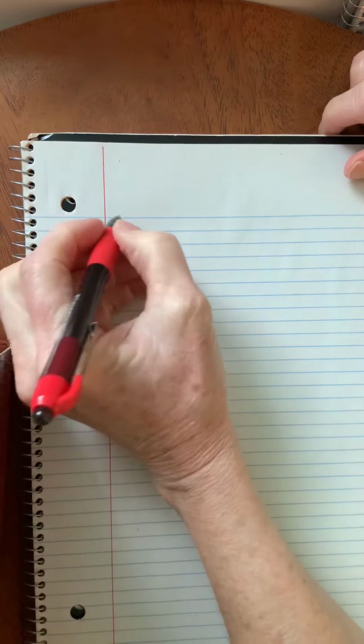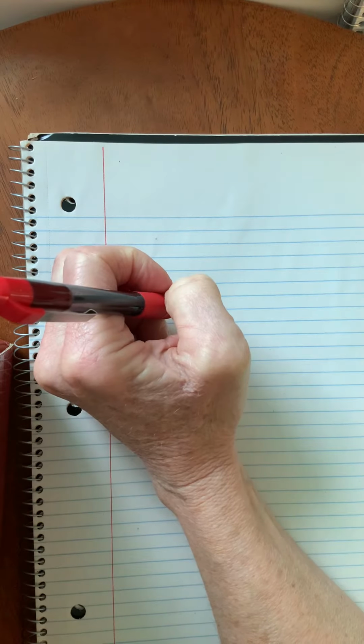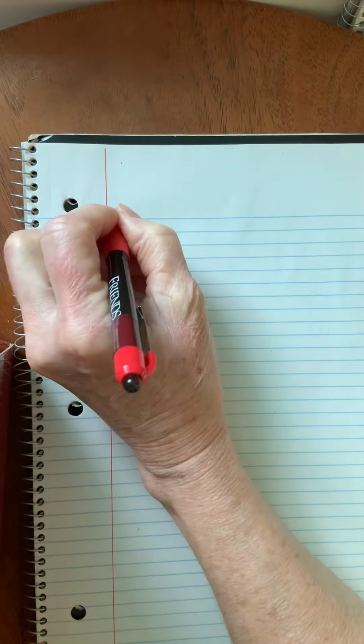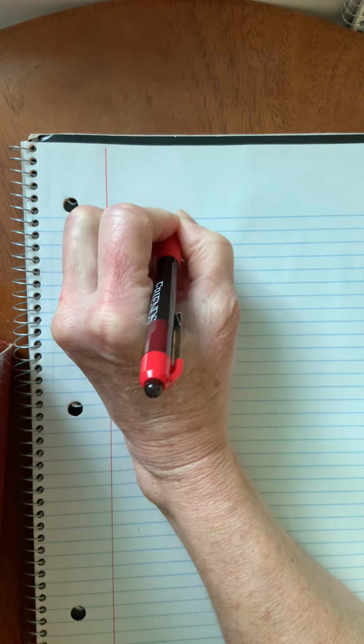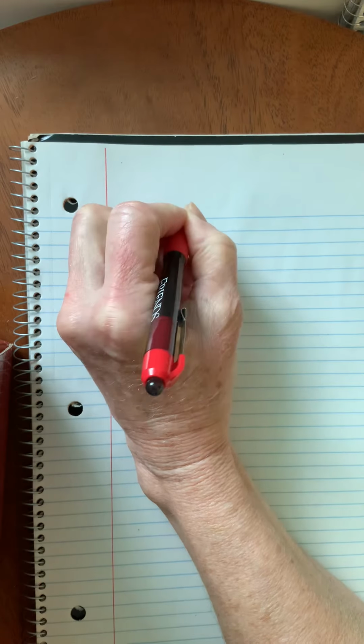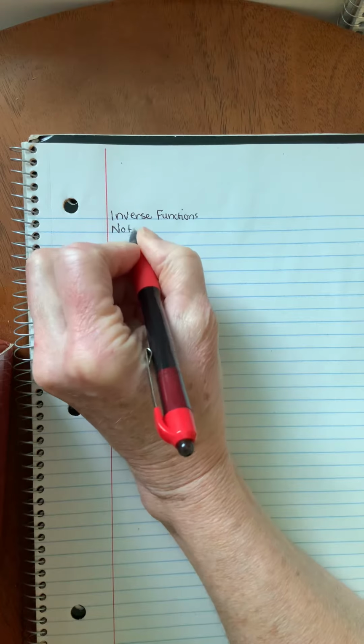We're going to talk about inverse functions. Now this is actually for calculus, but I'm going to review some algebra. So inverse functions. Inverse functions undo what has been done. So notation, first of all.